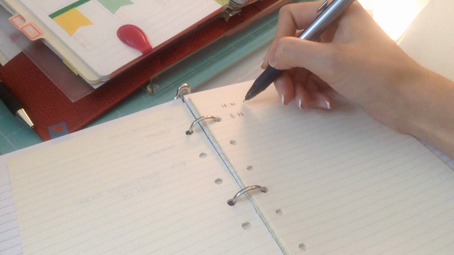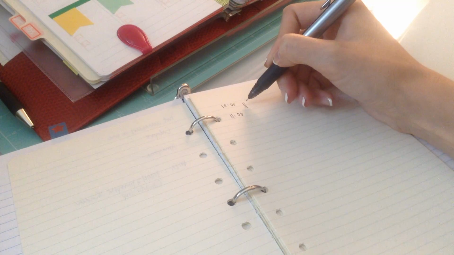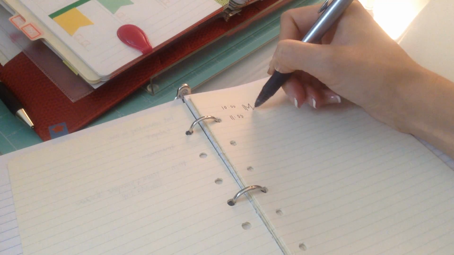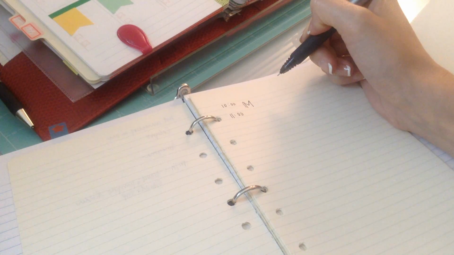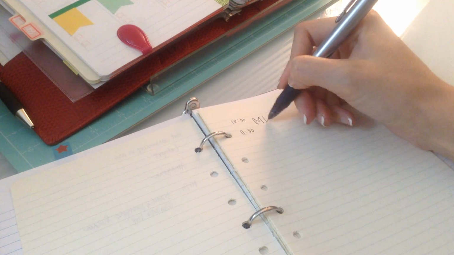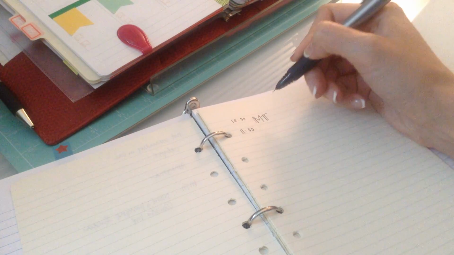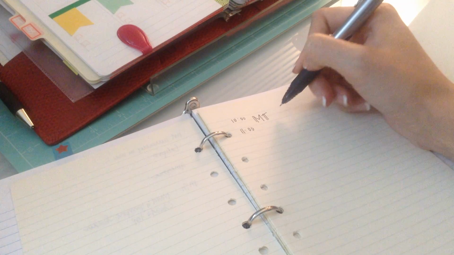So what I'll usually do is do an M, and I will do 2 lines for the downstroke, and then that's my M. And then for the T, I'll do another 2 downstrokes, and then cap off the T.